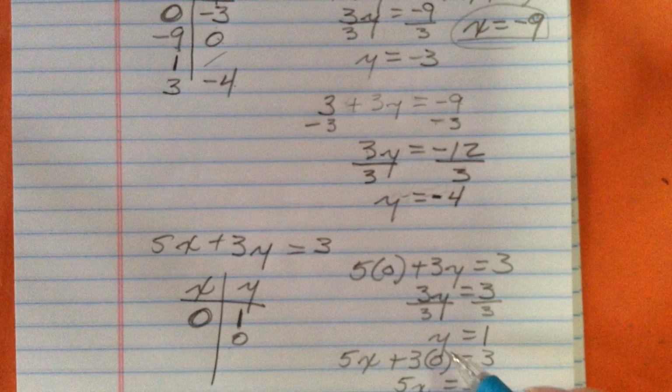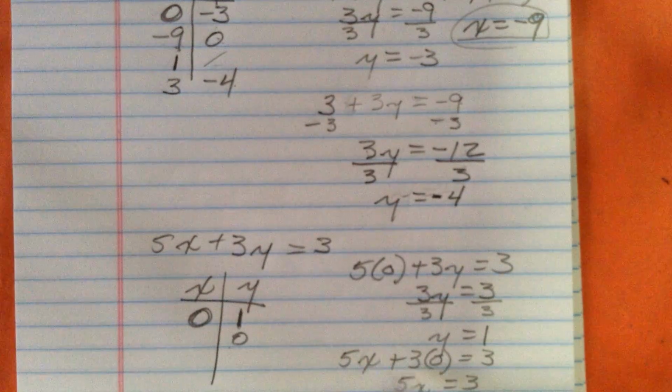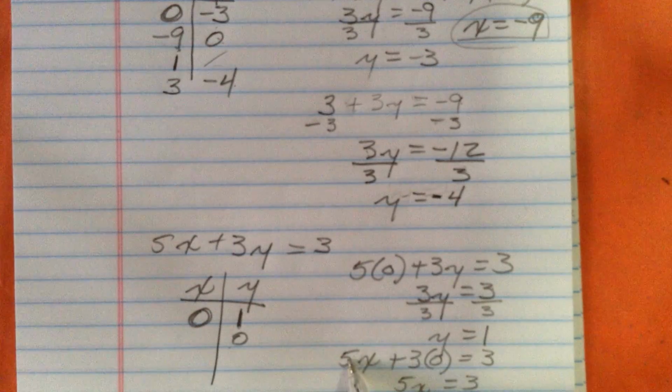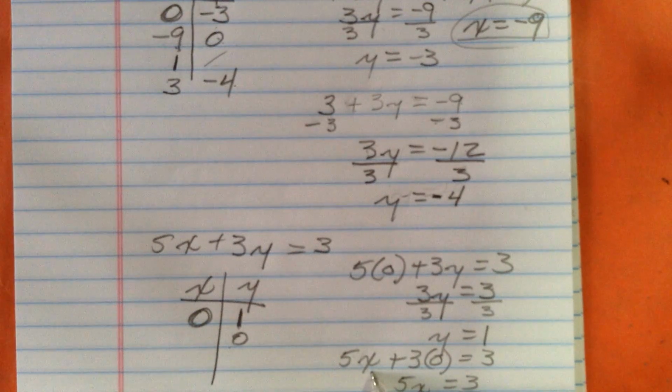So here I have to think about it. This one I got to divide by 3. So what can I do to make this work? If I go 5 times 3 is 15, that'll give me, yeah, I think 3.